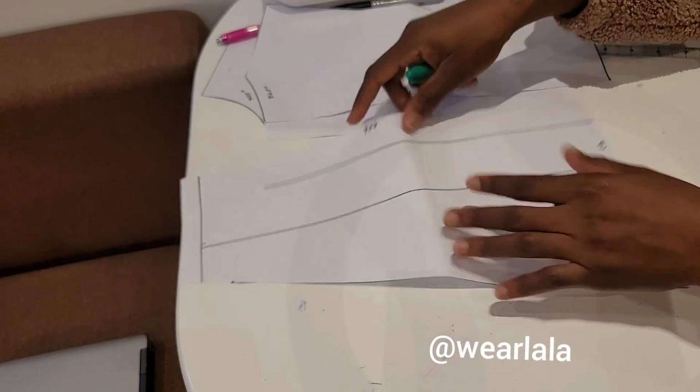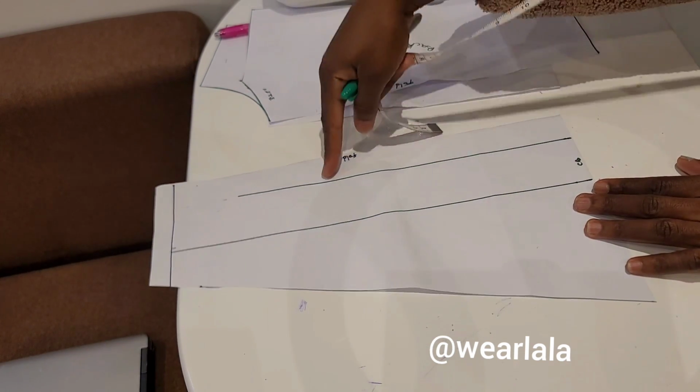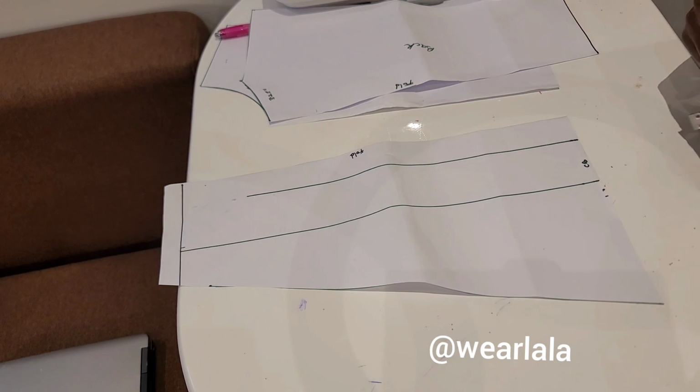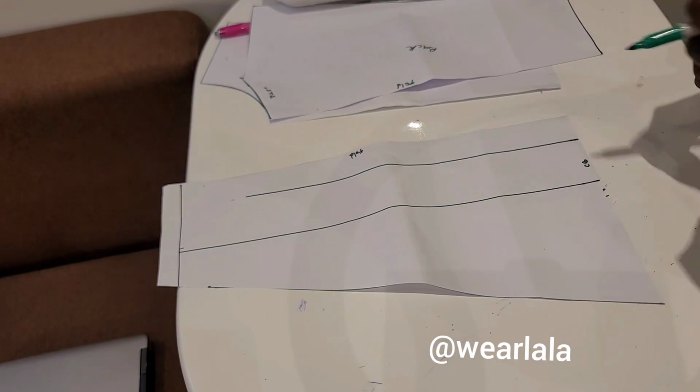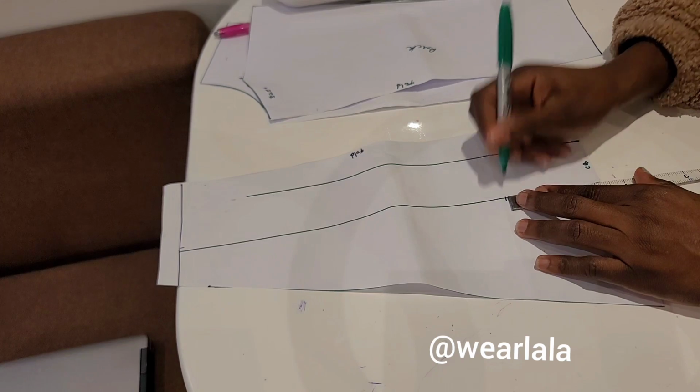So quickly, to cut the collar, very simple. You're going to draw two lines like this, and the height of the collar is 2 inches. So this is my center back because it's going to be on fold. Now my back neckline is 3.25 from what we measured. So I want to mark 3.25 here.